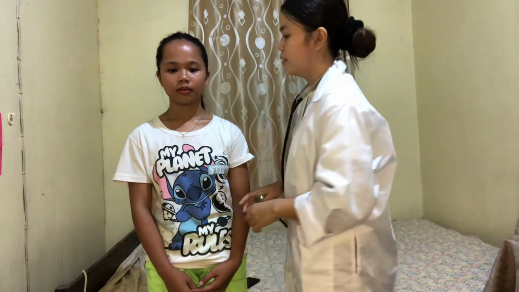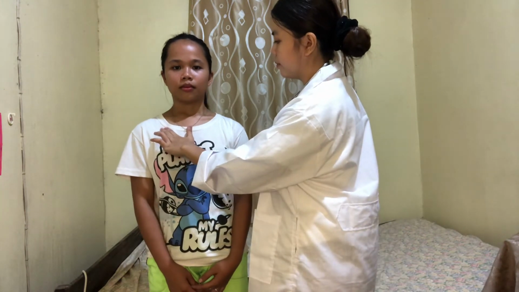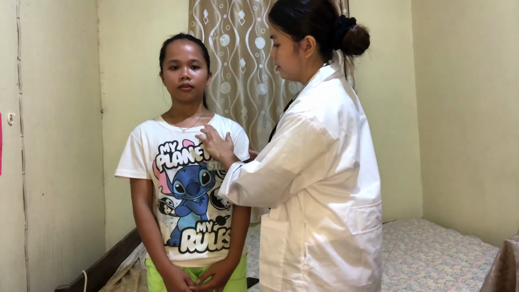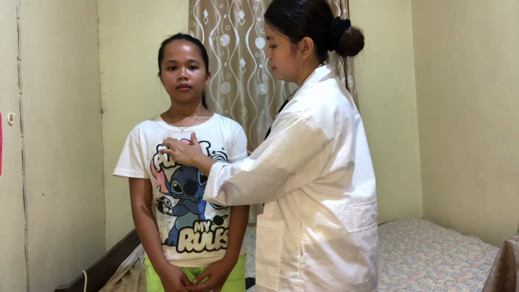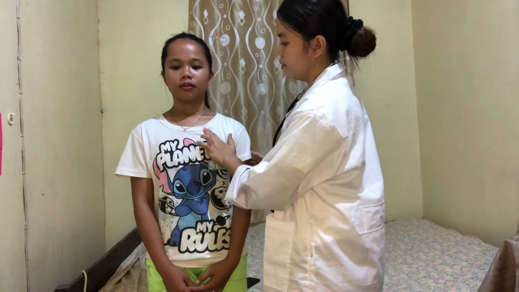After that, we will palpate the anterior chest for respiratory excursion. Respiratory excursion. So, it is just normal.